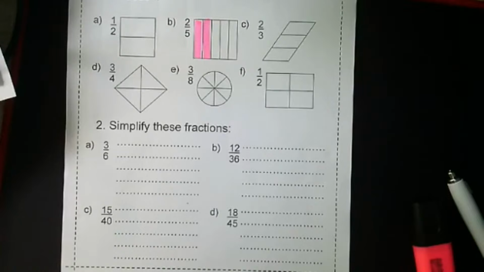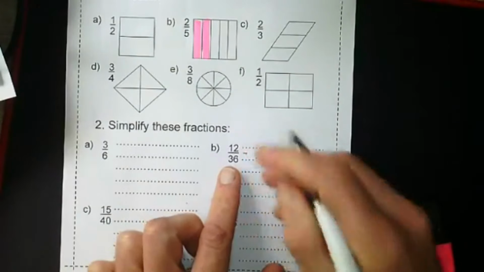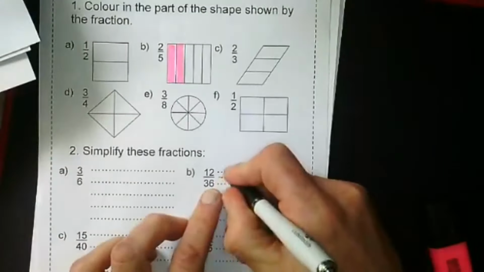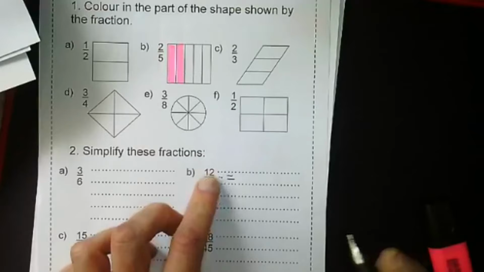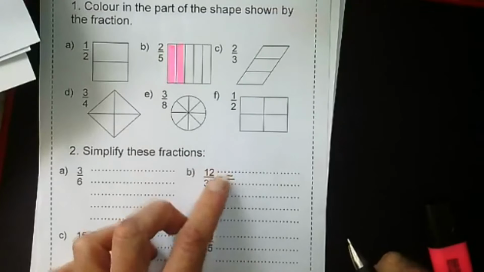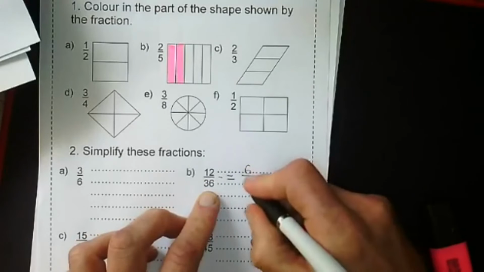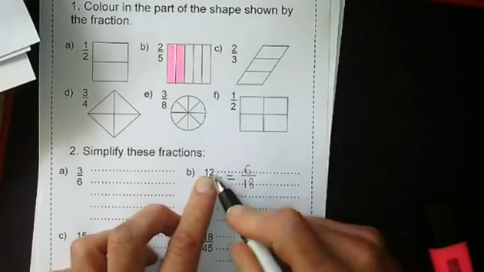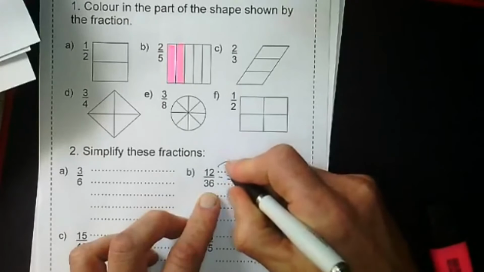So what we're going to do for this B part is think about dividing by 2. And then we can look at other equivalent fractions while we're at it. So 12/36. Remember, we've got to do the same thing to both numbers, otherwise it's not going to be an equivalent fraction. It doesn't work. 12 divided by 2 is 6. Oh, no, sorry. Let's do that again. 12 divided by 2 is 6. 36 divided by 2 is 18. There we go.